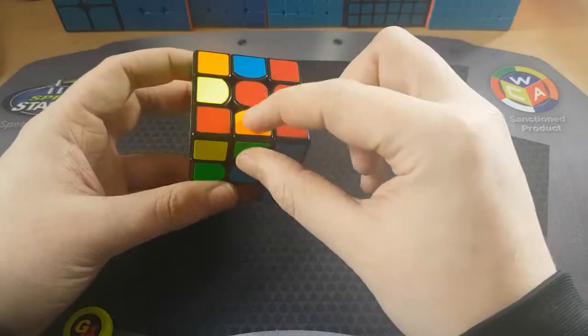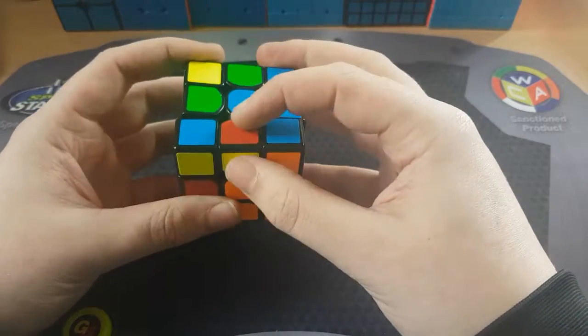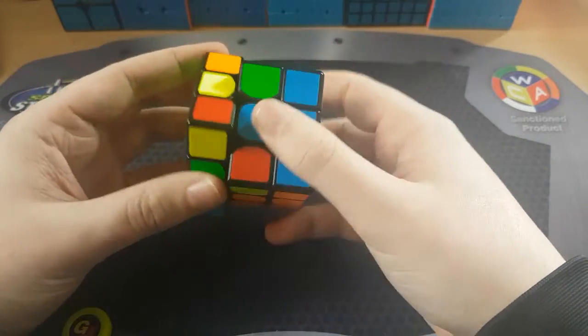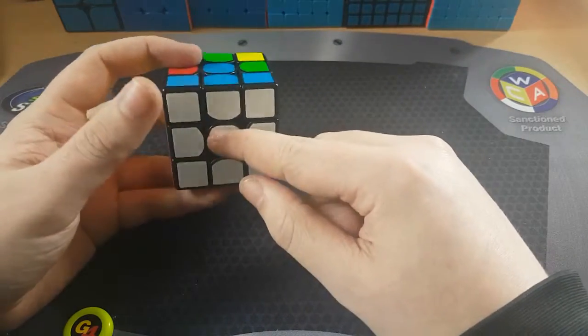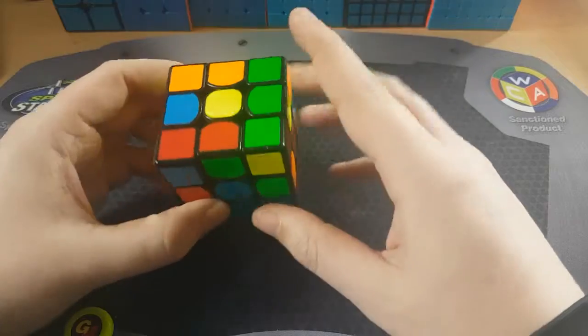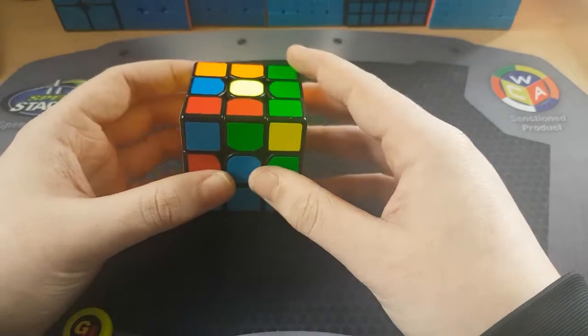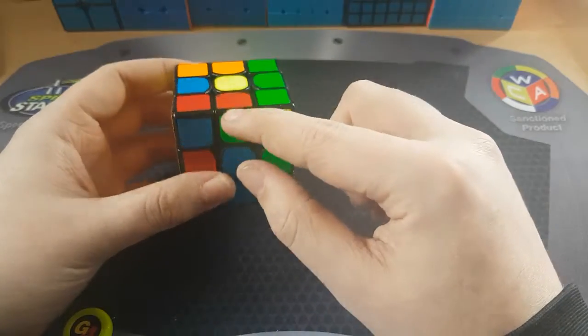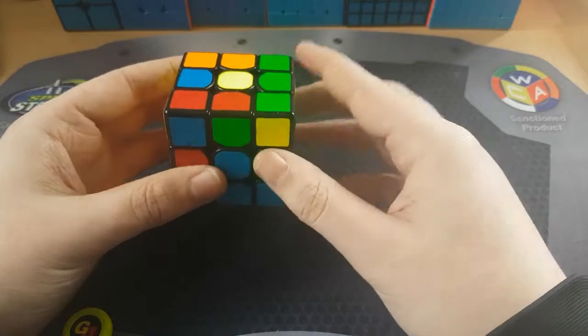The second job we need to do is complete our second layer, which is inserting the four edge pieces around the bottom. We still want to keep our white at the bottom and our yellow side on top, and we need to look for our edge pieces with no yellow. So the one we've got in front of us is the green and red edge.